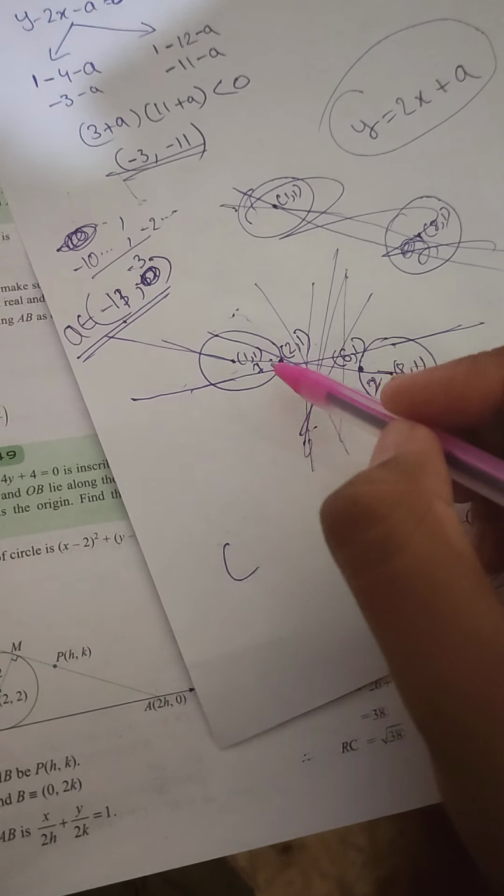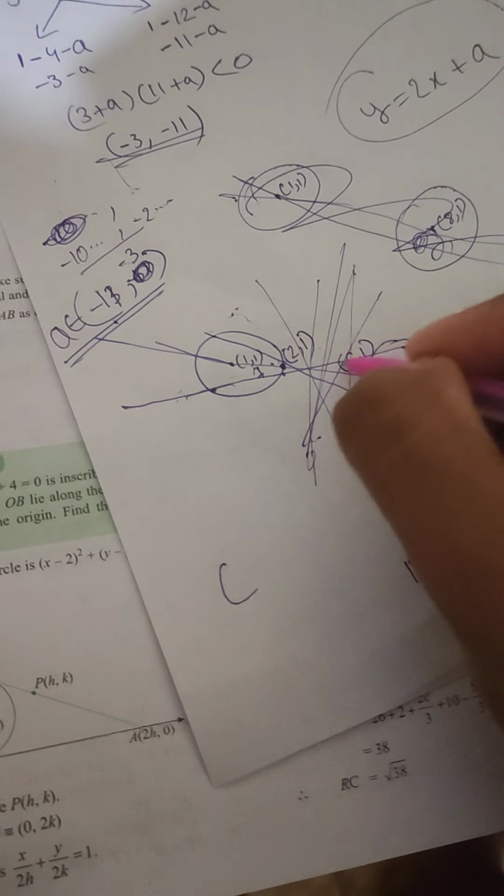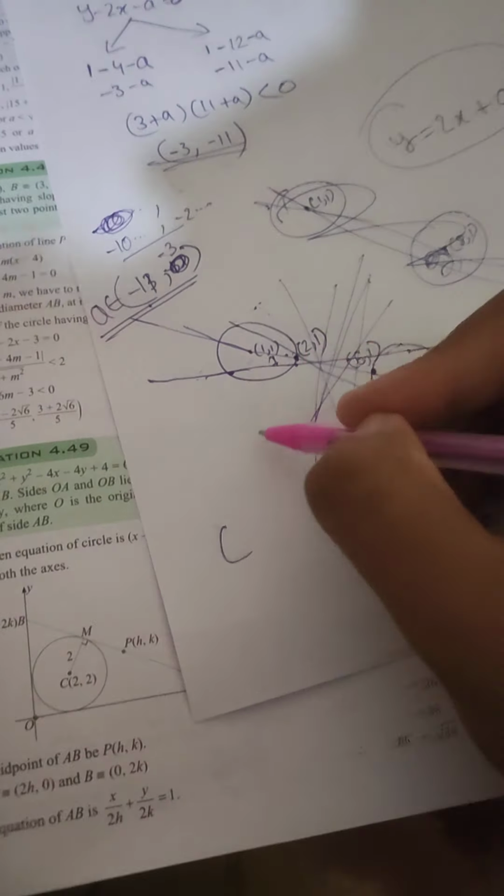So these a values of this line I am also considering in my answer, which is wrong. I hope you can understand that these values of this line are not acceptable.